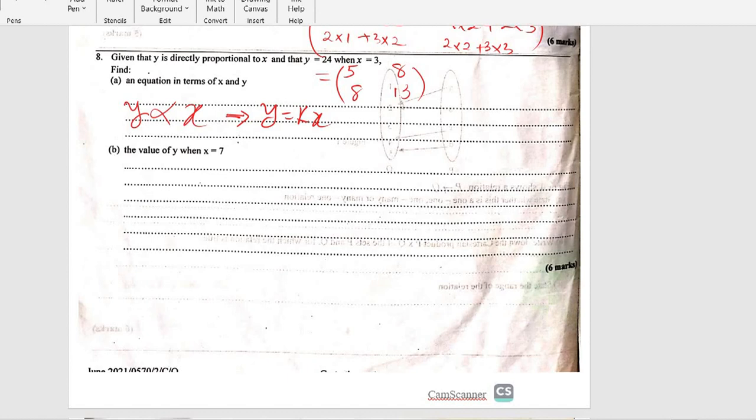Now we have to obtain this constant of proportionality between them. When y is equal to 24, x is 3, so 24 equals 3k. If you solve here for k, you have 8. That k equals 8. So the equation in terms of x and y will be y is equal to 8x. Now find the value of y when x is equal to 7. Y equals 8 times 7, you just substitute, which gives us 56. Okay, we are done with question 8.